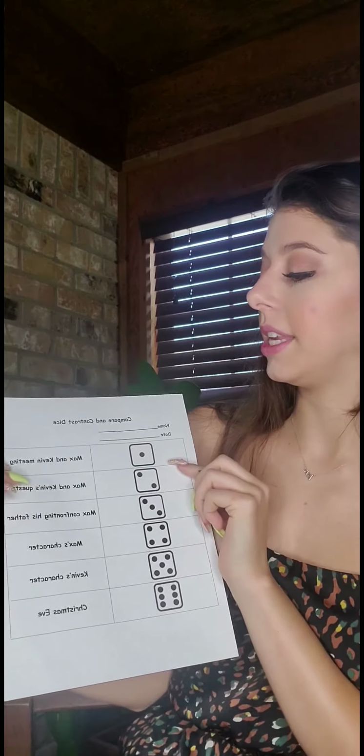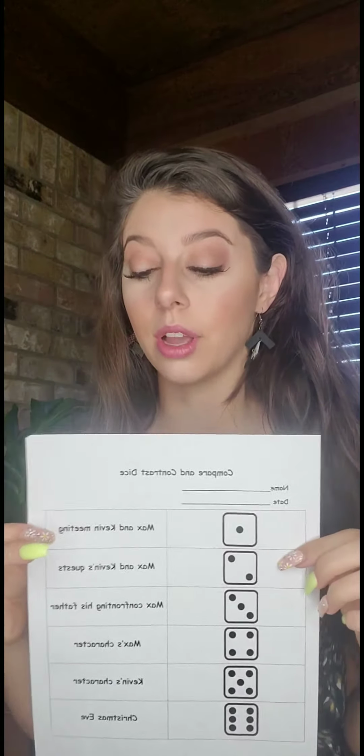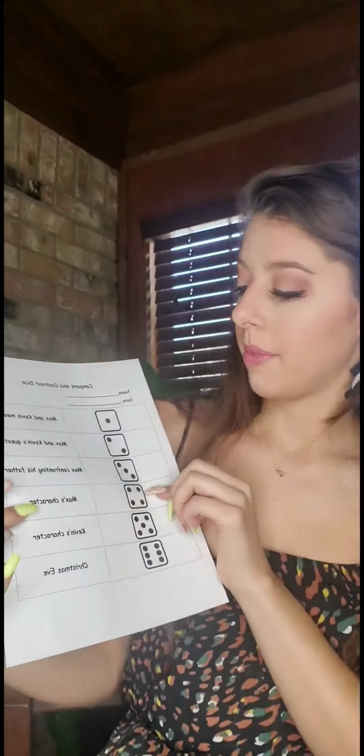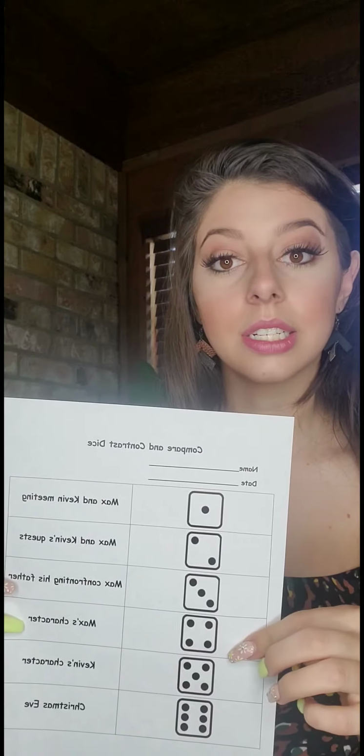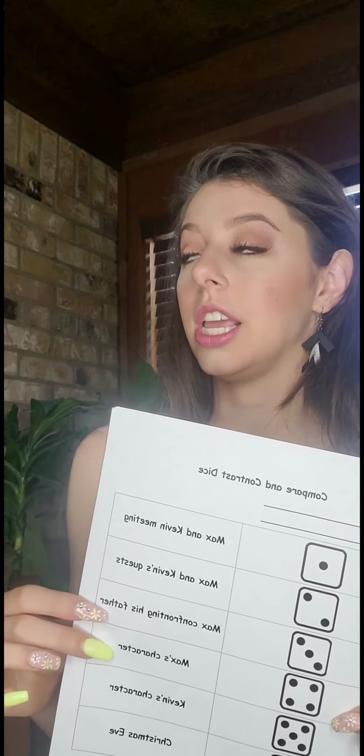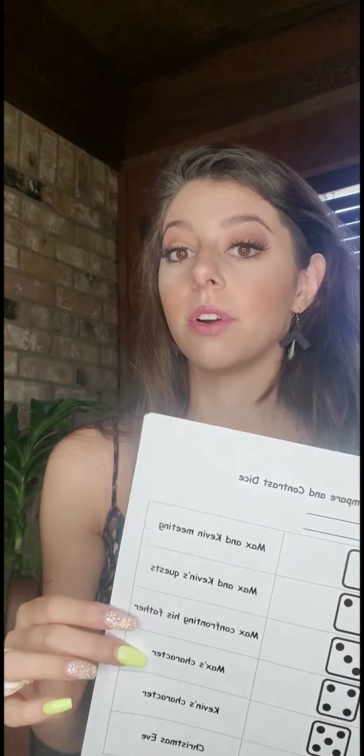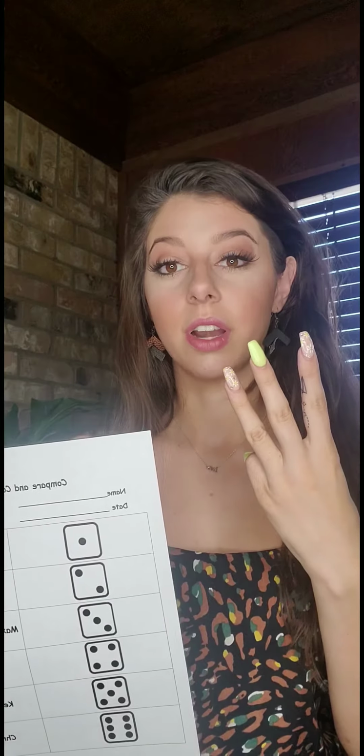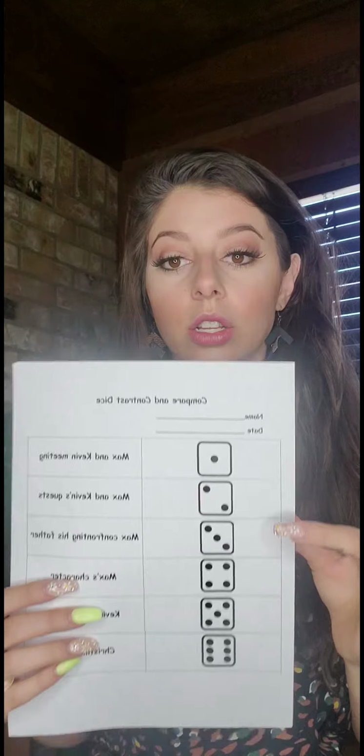So if they roll a 1, they're going to talk about the differences or similarities in Max and Kevin meeting in the book and in the movie. For Max's character, how did they imagine he would look in the book versus how he looks in the movie, and so on. And they only need to do 3 different numbers on what they roll. So if they roll 2 1s, then they need to roll again to maybe get a different number.